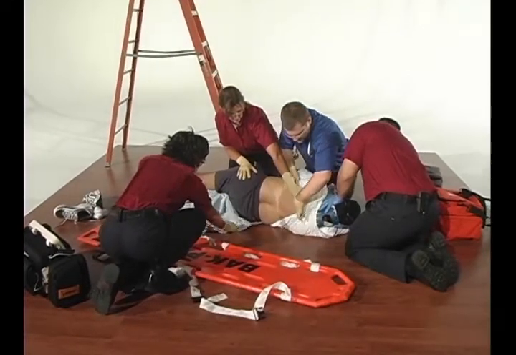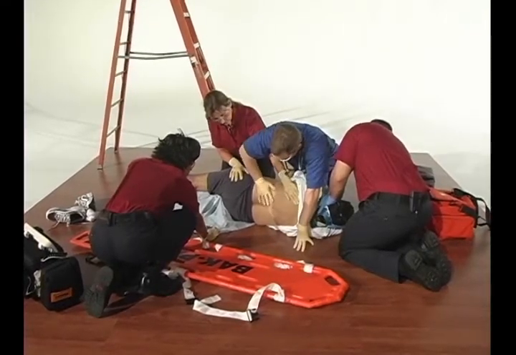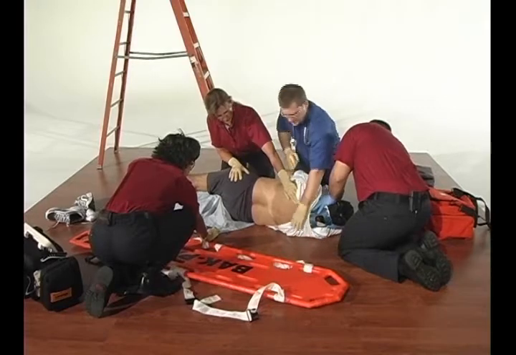At this point, I'm going to check the patient's back for any trauma. No trauma noted. We can roll the patient onto the backboard.